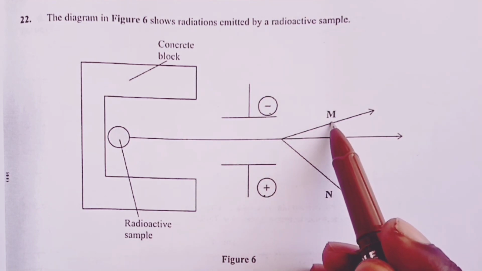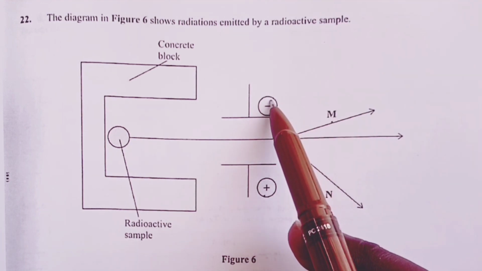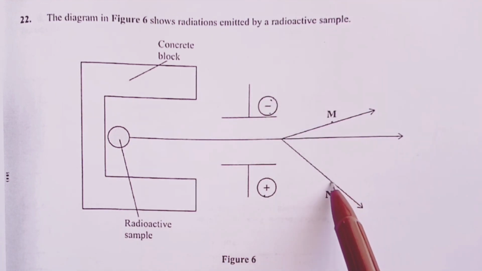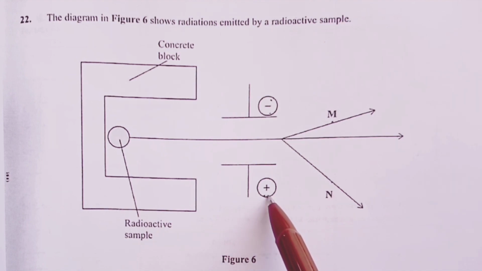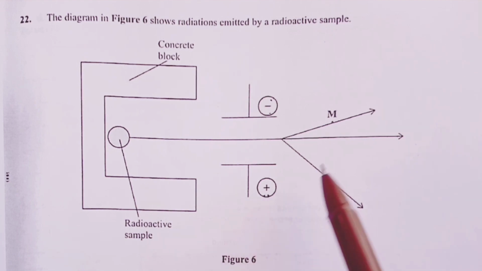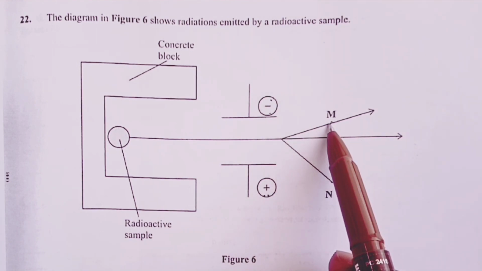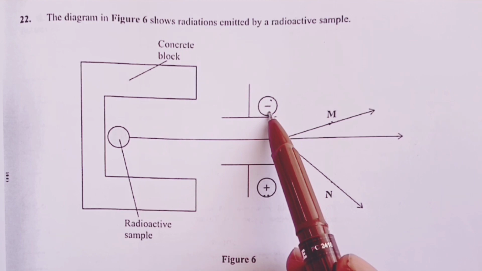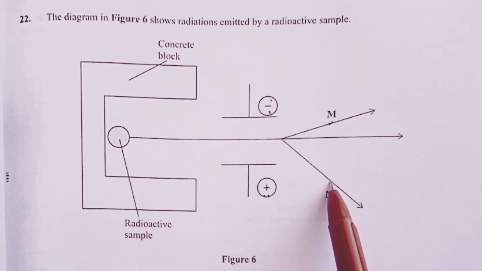Then M radiations get deflected towards the negative plate. N get deflected towards the positive. At this point, a good student of chemistry should know that M is alpha particles because they are usually positively charged, and that means they would be deflected towards the negative electric field. N, on the other hand, is beta because they are usually negatively charged.